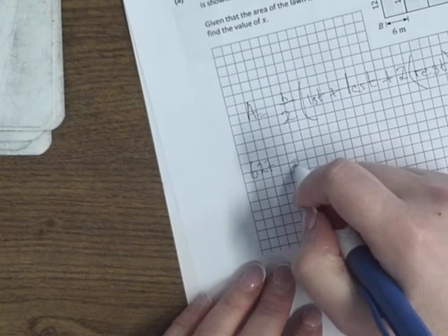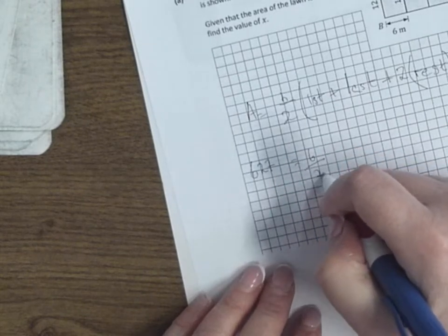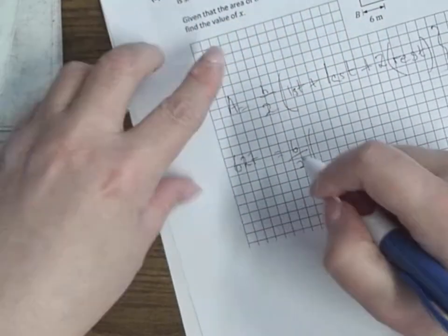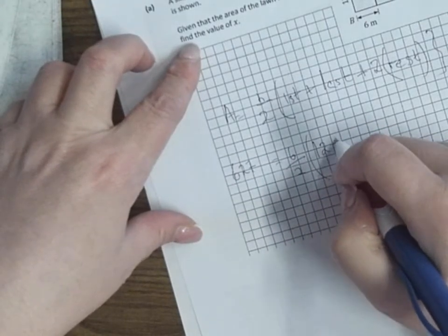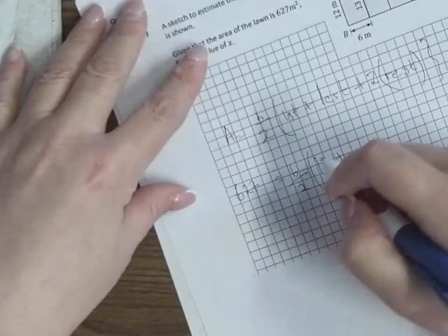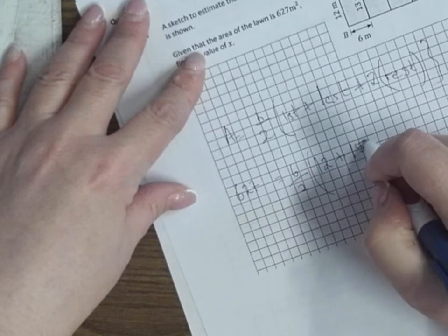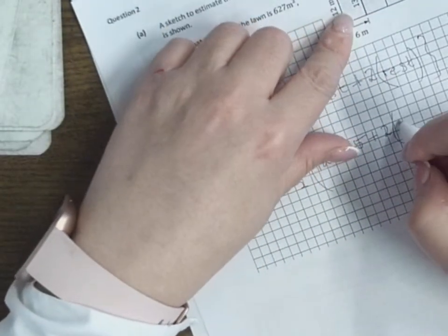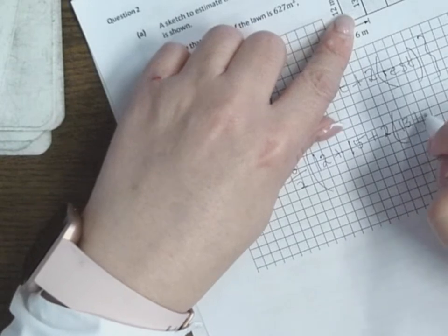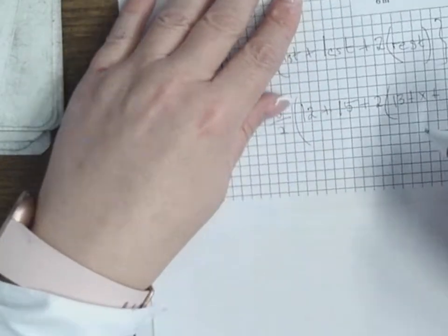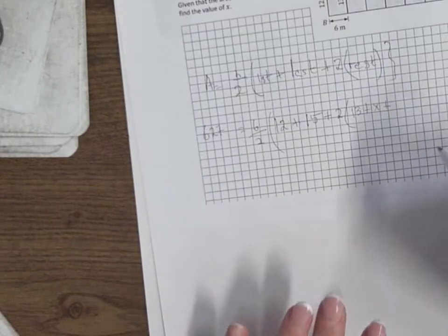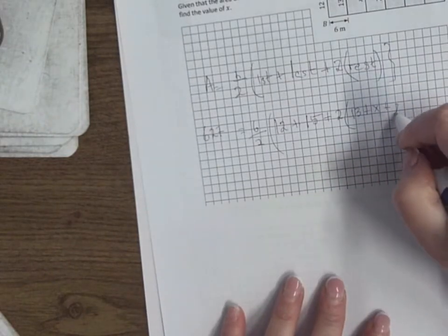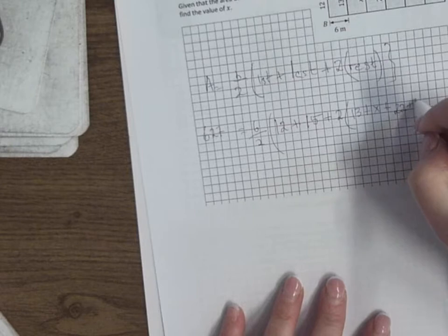That's 6 over 2 times the first, which is 12, and the last is 15, plus twice the rest. So 2 times the rest would be 13 plus x plus x plus 22 plus 17 plus 23.